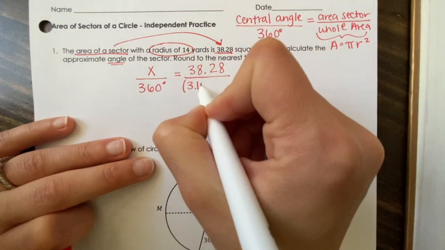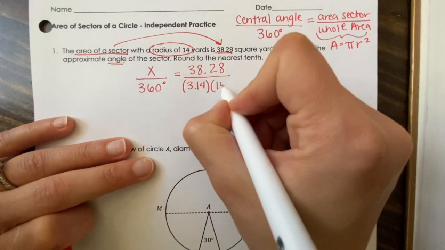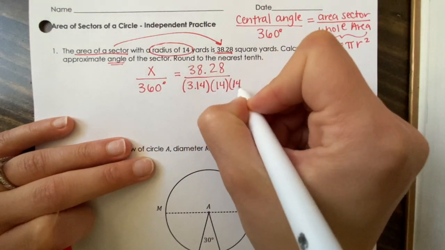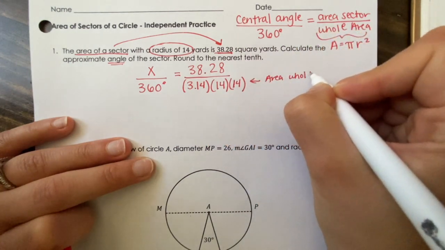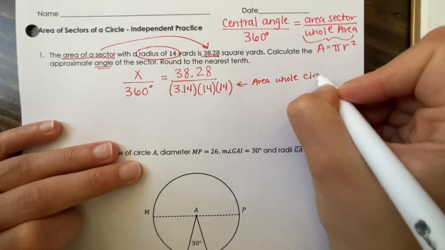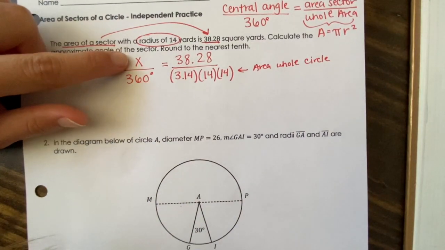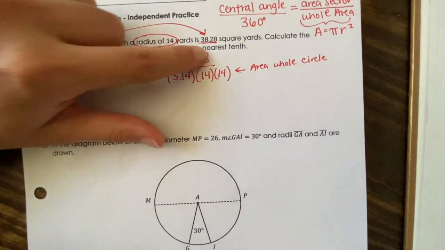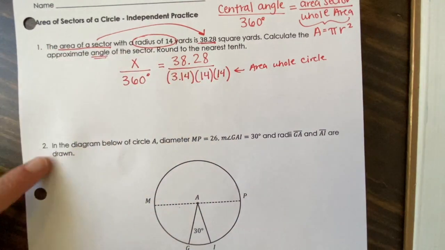We know pi, and they give us the radius is 14, so 14 times 14. This is the area of the whole circle. So we have the part of the angle out of the whole angle equals the piece of the area out of the whole area.